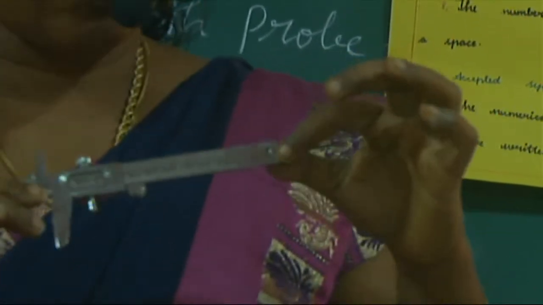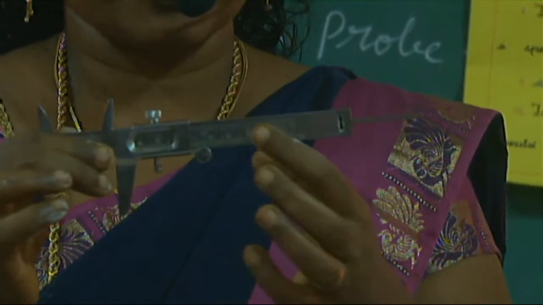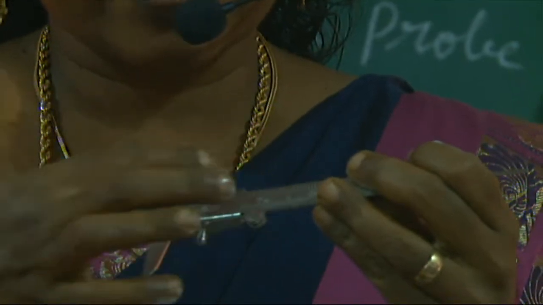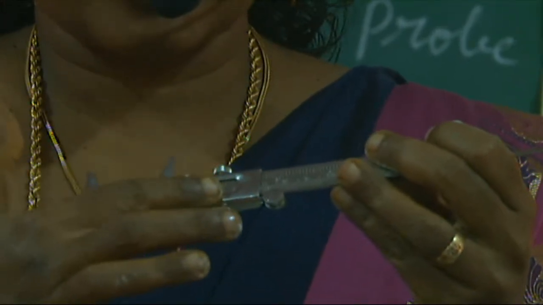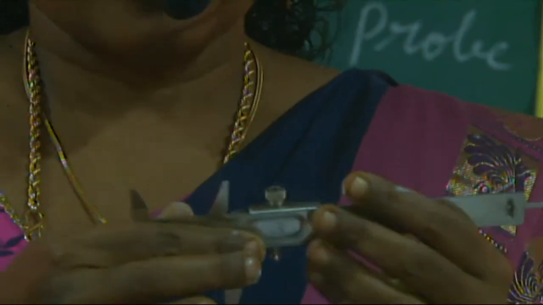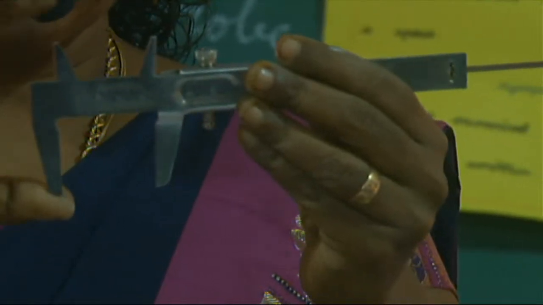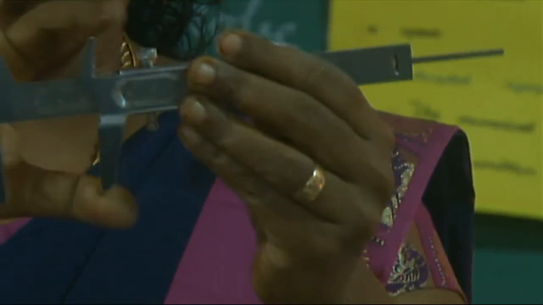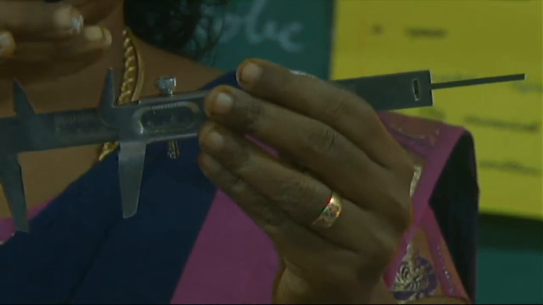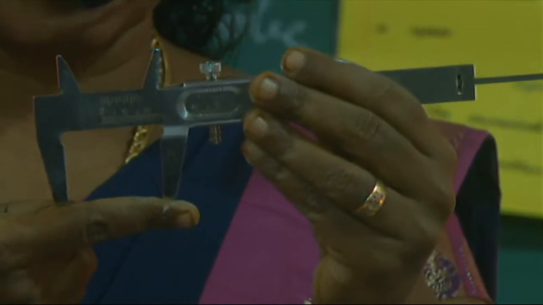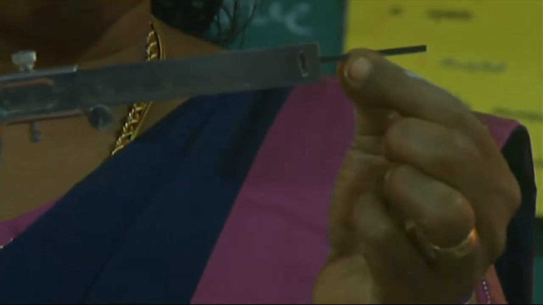Once again, it consists of a thin long steel bar graduated in centimeter and millimeter, called the main scale. The Vernier scale slides above the main scale. The Vernier scale consists of 10 divisions. It consists of two upper jaws and two lower jaws. One upper jaw and lower jaw are fixed, another one is movable. The upper jaws are used to measure the internal dimension of an object. Lower jaws are used to measure the external dimension of an object. This depth probe is used to measure the depth of a hollow object.